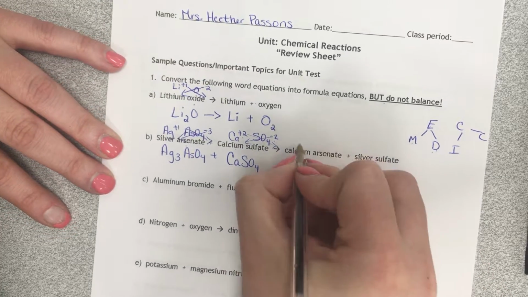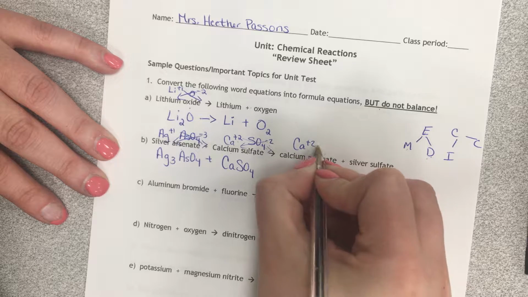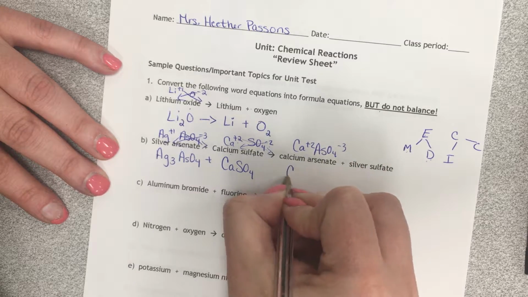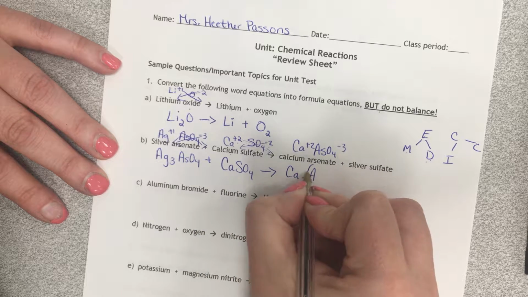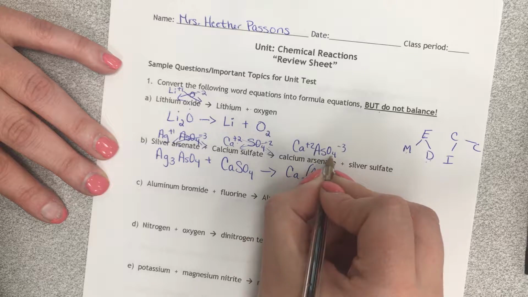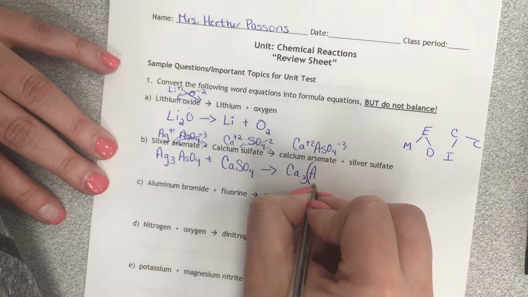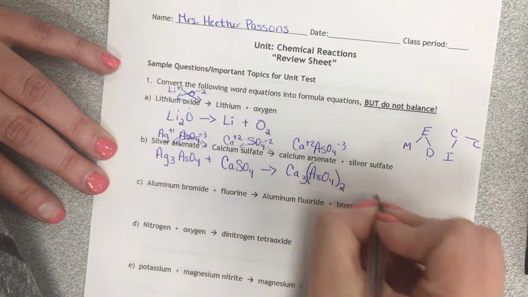Then we have calcium arsenate, it's ionic, Ca +2. Arsenate is AsO4 -3, so that will yield Ca3. We need to put in parentheses because it's a polyatomic ion. We can't just add a 2 and add an 8. We have to put it in parentheses and keep it the same. So AsO4, and we have 2 of them.